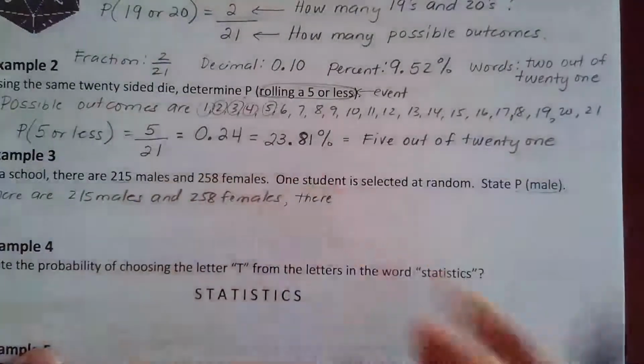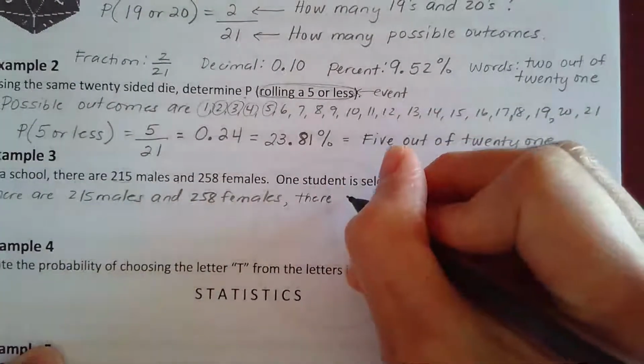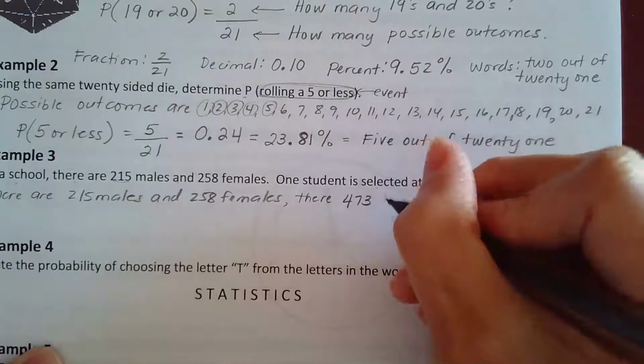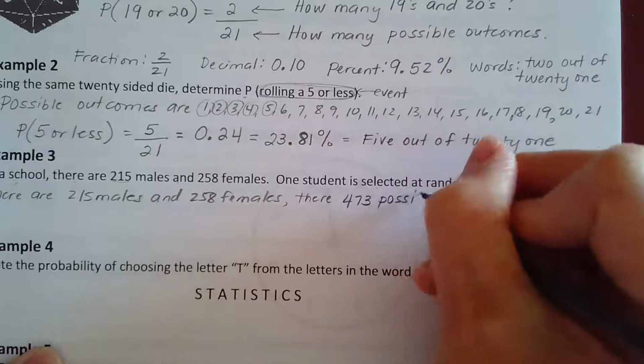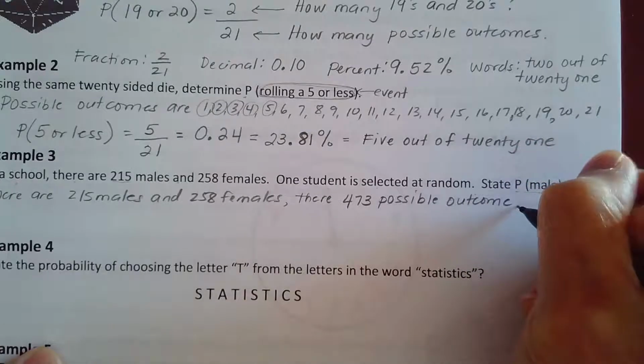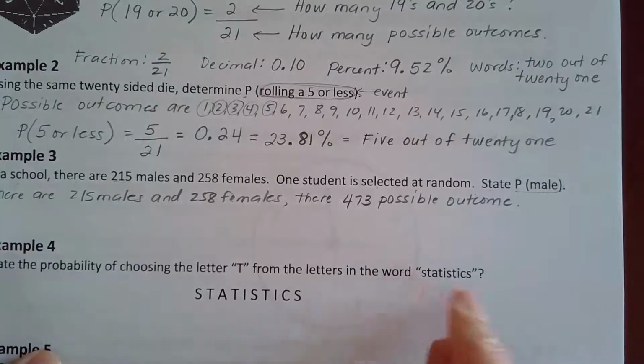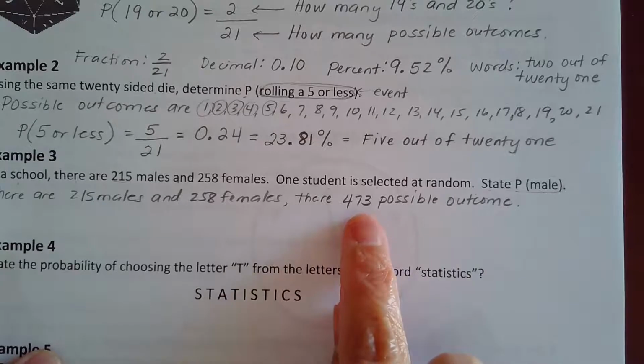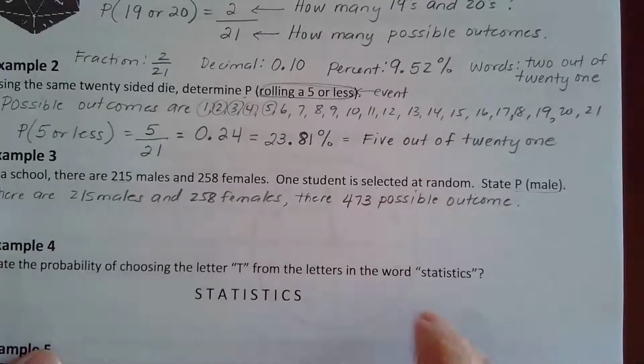There are 473 possible outcomes, because that's a combined outcome.